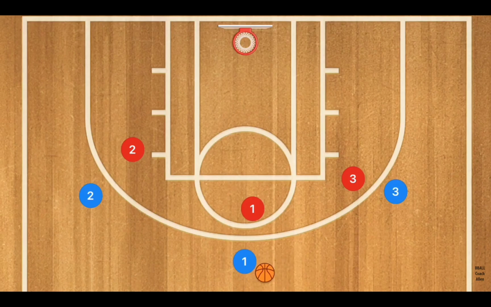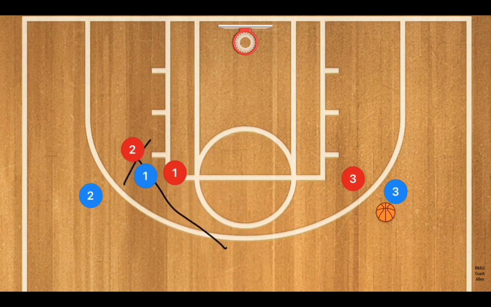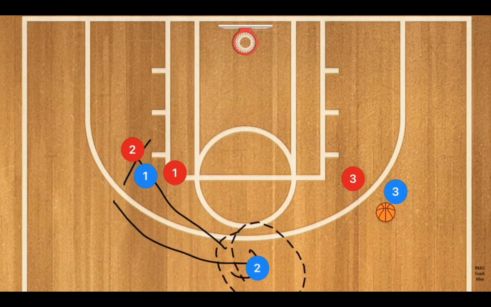Now, starting back up at the top and going with the pass and screen away option. I like this one the best, personally. With this option, player 1 is going to pass, and just like the offense says, he is going to be screening away. So when he screens away, player 2 is then going to fill that empty spot, and he could be open for that 3-point shot. He could also cut towards the rim.